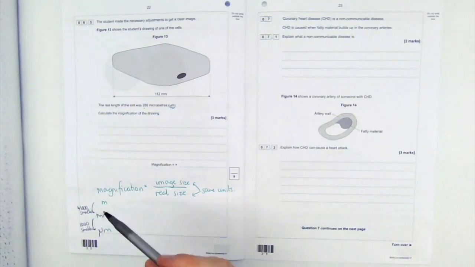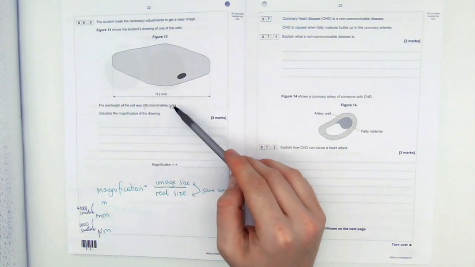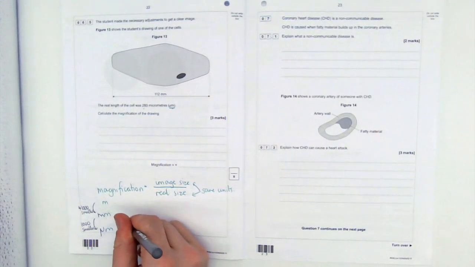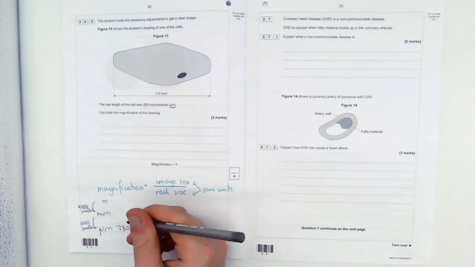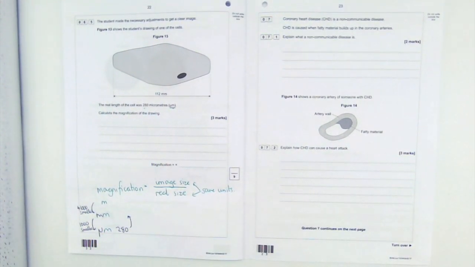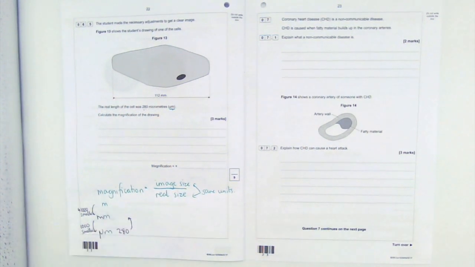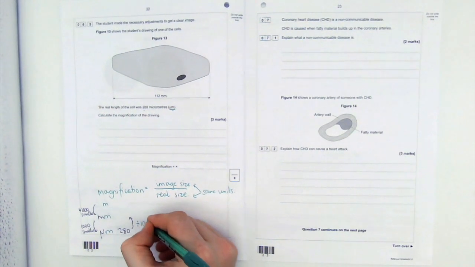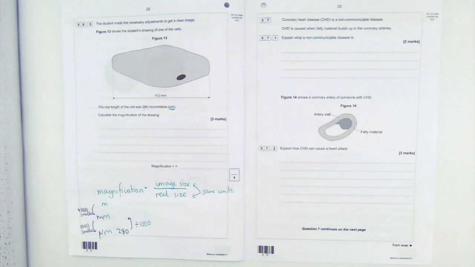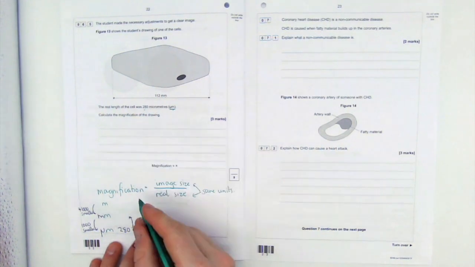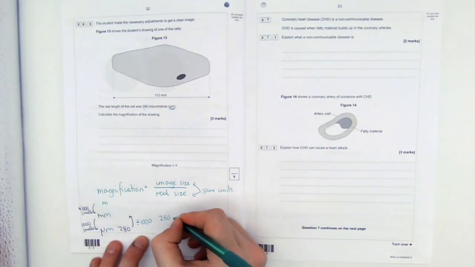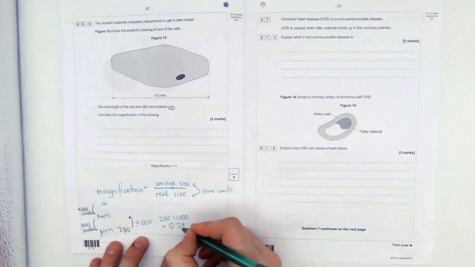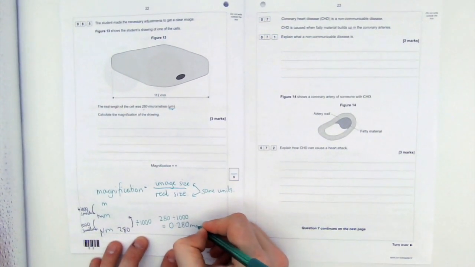Okay. So, if I've got 280 micrometers, right, so I've got 280 of these, and I want to convert it up to millimeters, that means that because each one of these is 1,000 times smaller, I'm going to have to divide by 1,000. So 280 micrometers is going to be 280 divided by 1,000, which is 0.280, I suppose, millimeters.